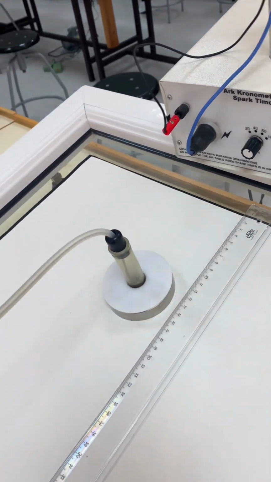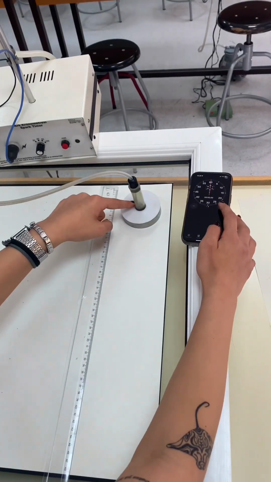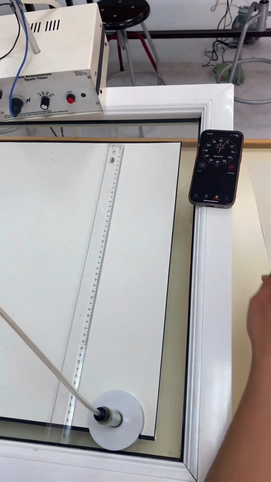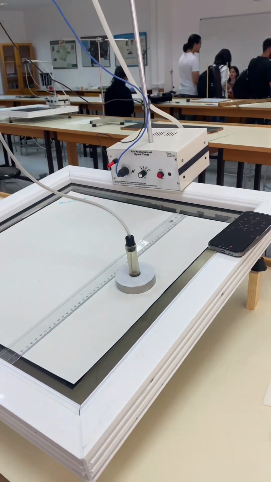First, I set the puck on the frictionless surface. Then I measured the distance between the dots. Then I closed the air table and did the same thing with friction.